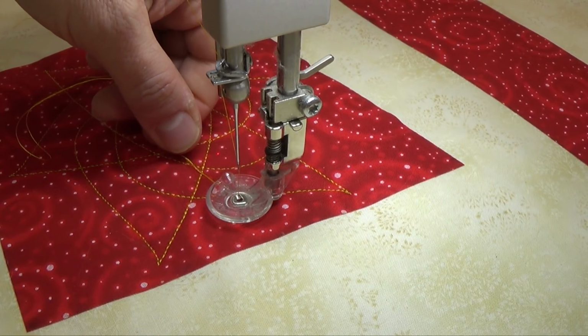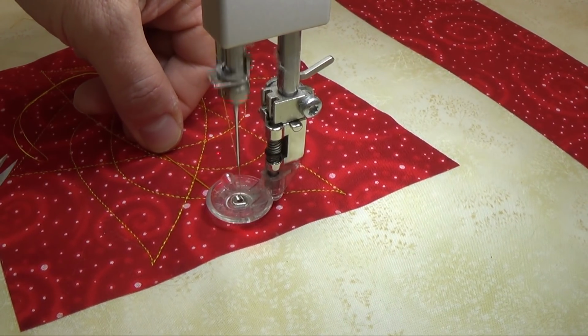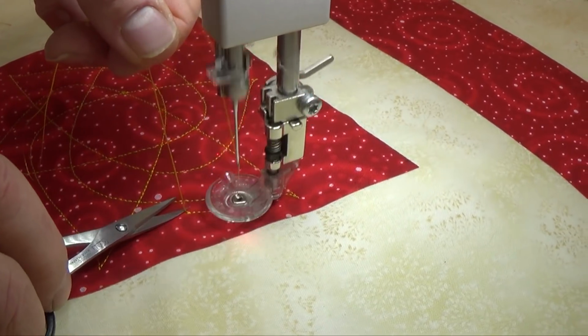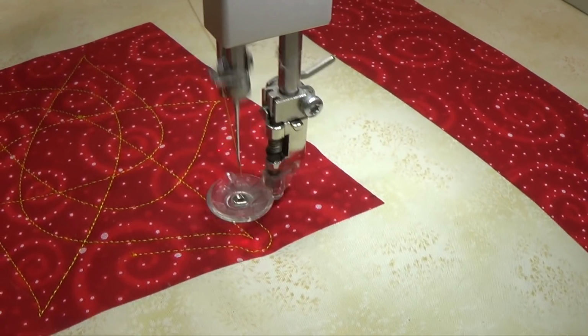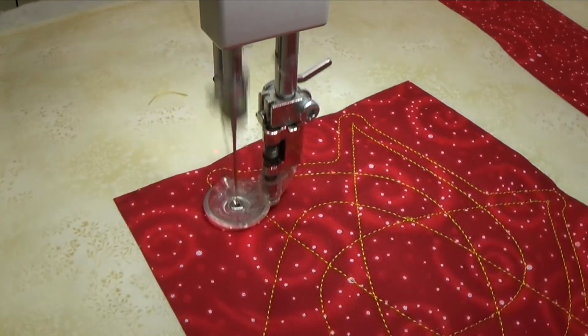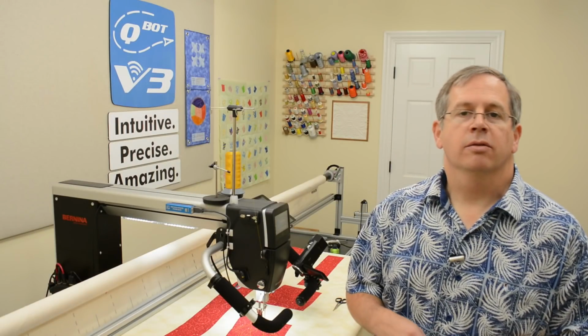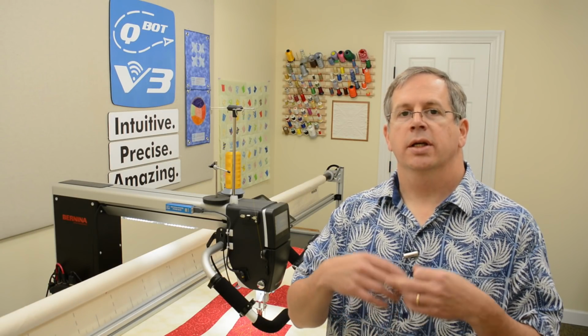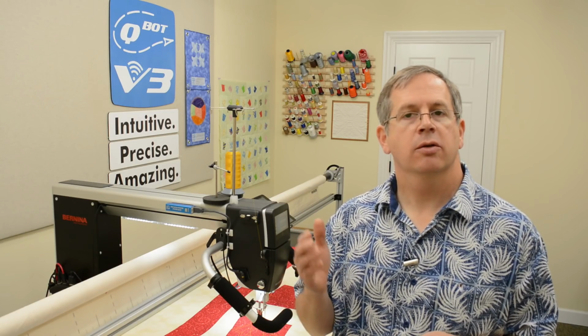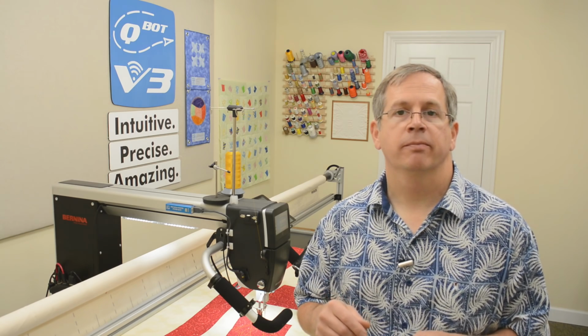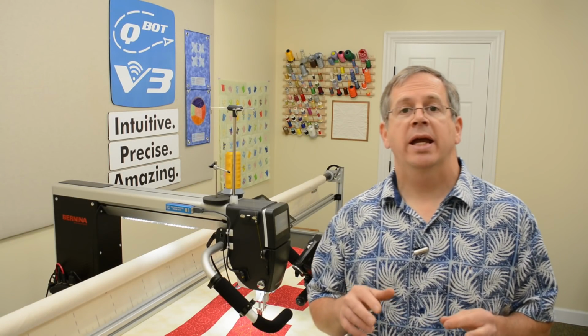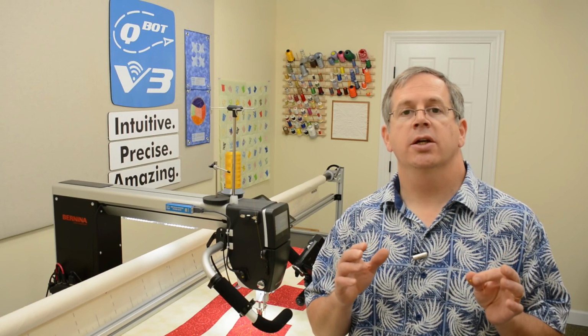And press go. And just like that, we've done an echo around a design that was done in 4-point quick scale using the margin and or gap function and the new echo around the design function. We have made a great change to the crosshatch feature.